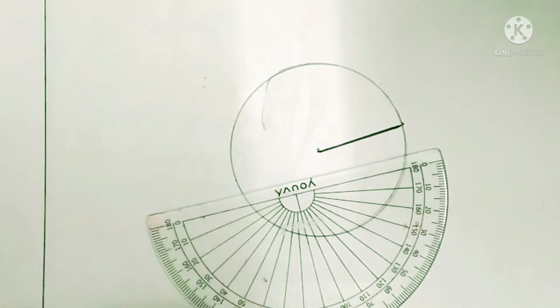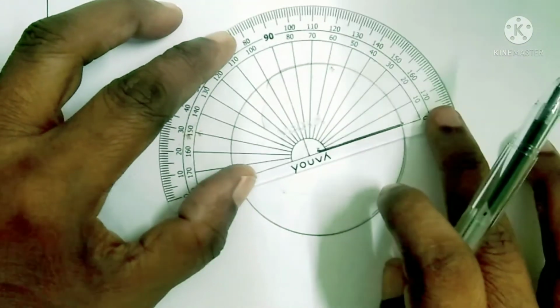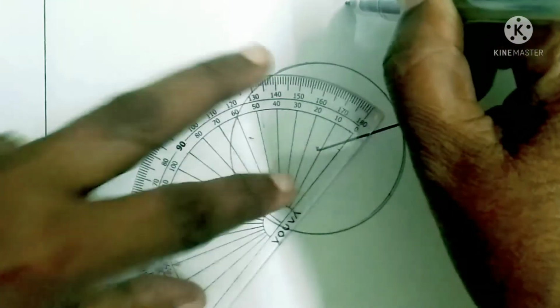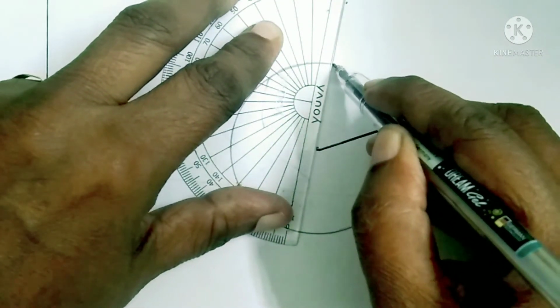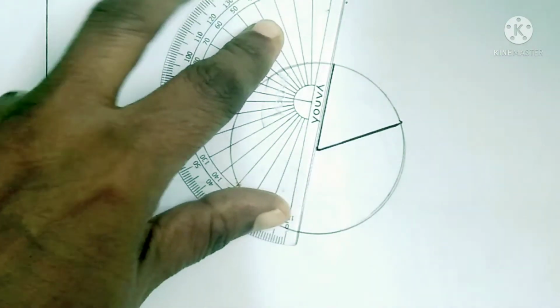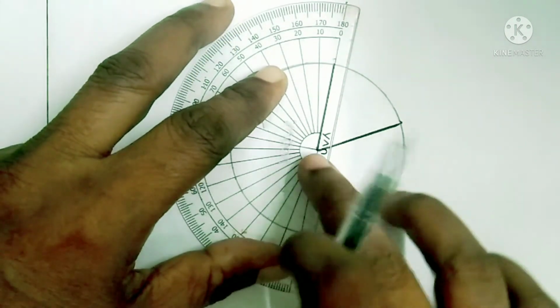Now the easiest method is you make all other angles. That is, first we will make 60 degree. So when you make 60 degree, then from there you make one angle 45 degree.